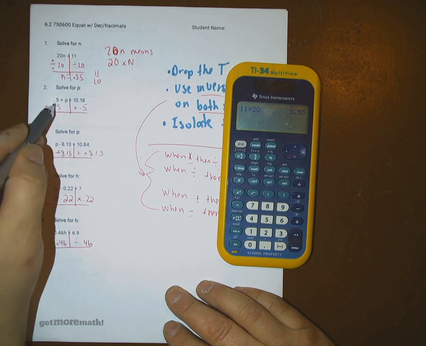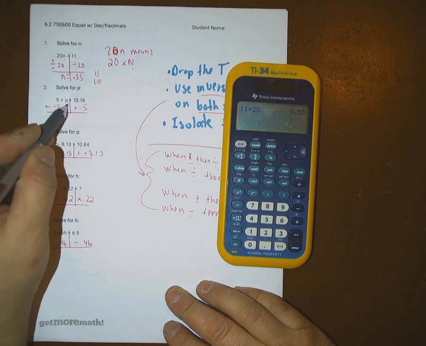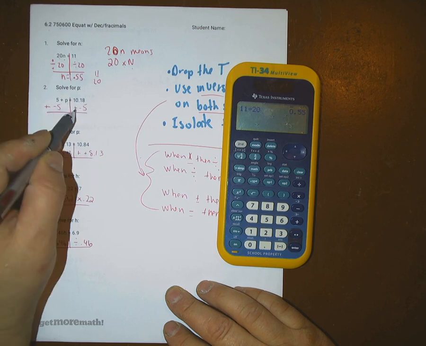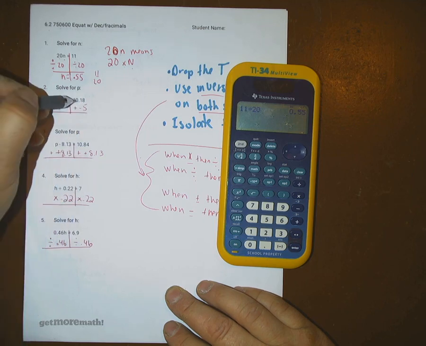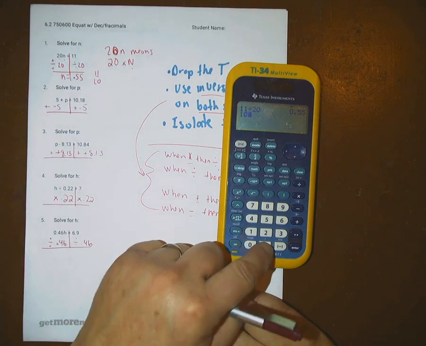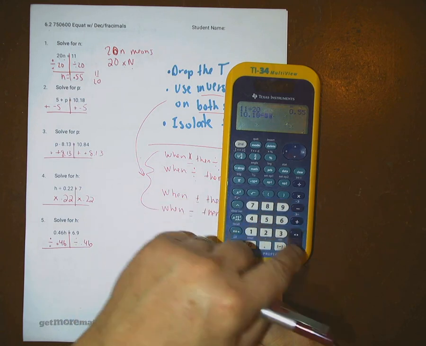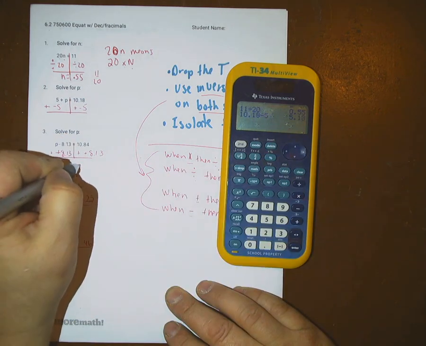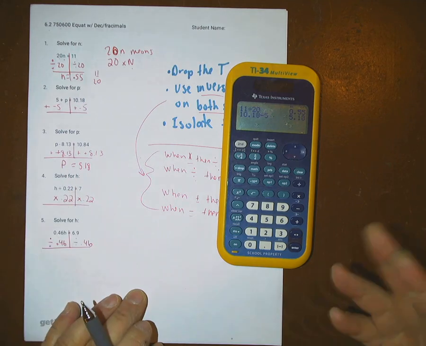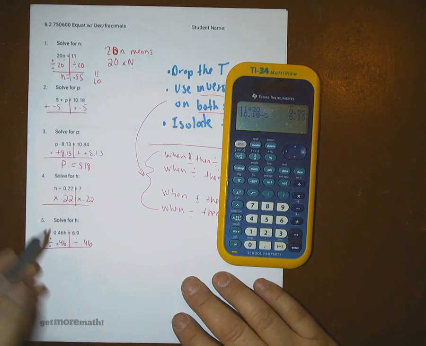Okay, so here we have adding to p, so we're going to minus 5 from both sides. Add the opposite. So 10.18 plus negative 5. So we're really subtracting, and we would end up with 5.18. I'm using my calculator. You can or you don't have to.